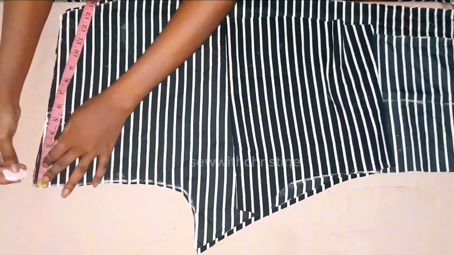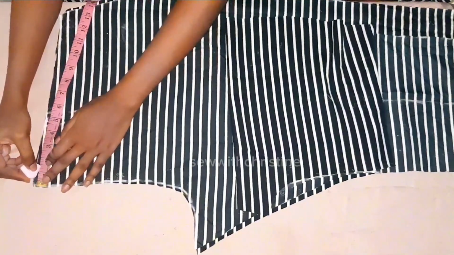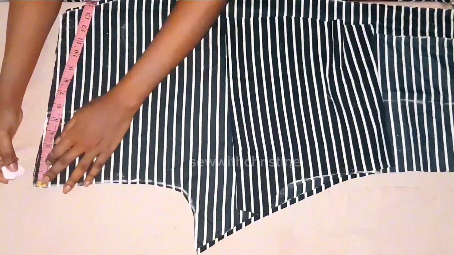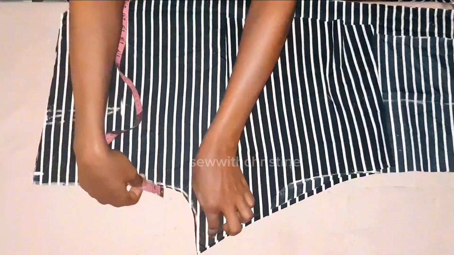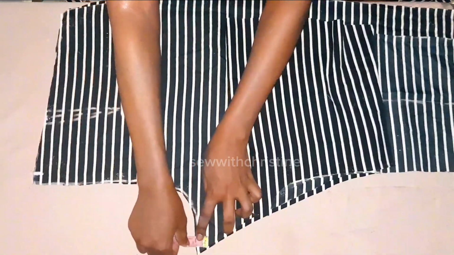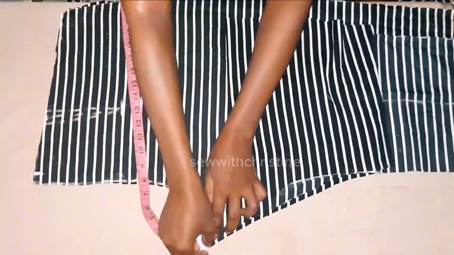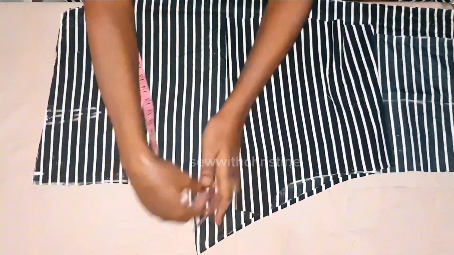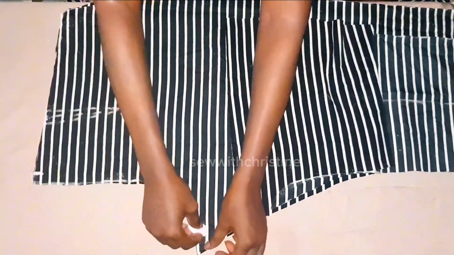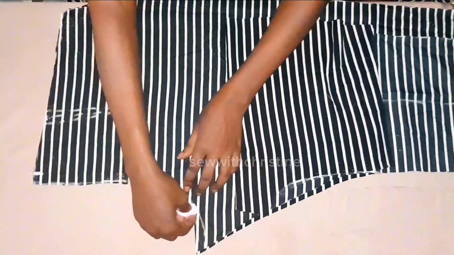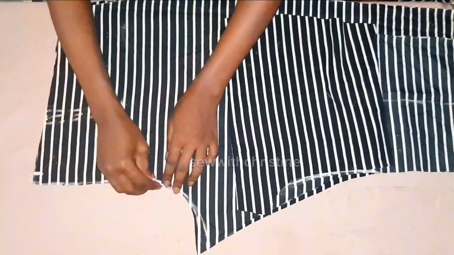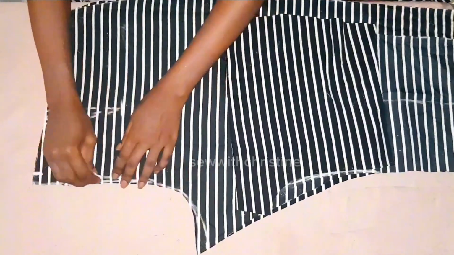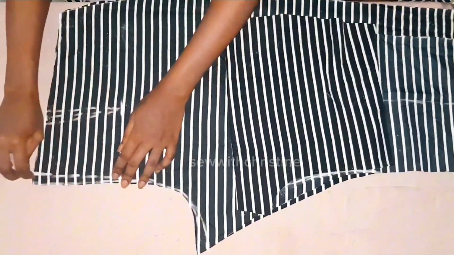From that center back, go in by 0.75 inch and cut it off. At the thigh region, go down by 0.75 inch as well. So by the time the front piece is sewn to the back one, the length will be balanced up. After marking, I will just connect this to the previous curve, both the thigh area and the waist area.